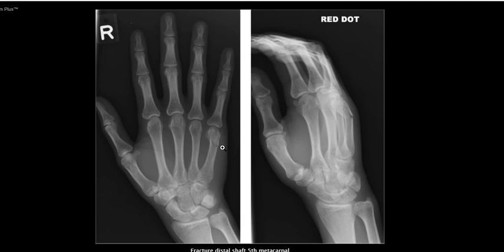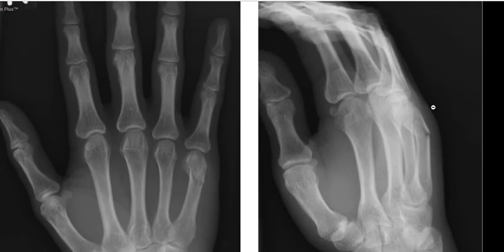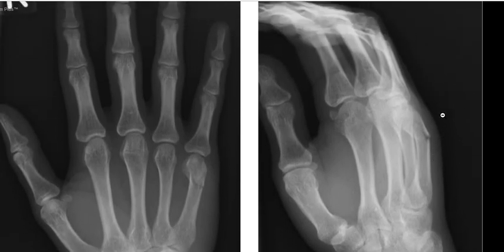Common injuries, punching walls, and they involve fractures to the head, neck and base of metacarpals. You can see this is a fracture of the distal shaft of the fifth metacarpal. There is a break in the cortex and there's a displacement of the bone.